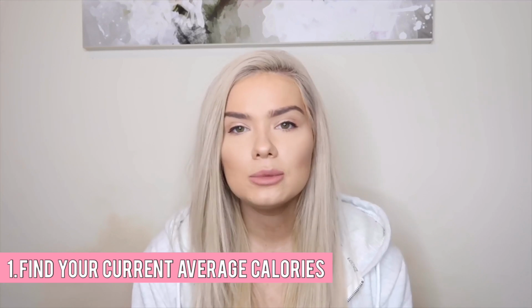It may seem a little bit more long-winded to find out how many calories you should be on, but it's going to be so much more accurate for you as an individual. So to find a starting point for where you're at currently, I want you to track your calories for 1 week. You can do that using a tracking app of choice. I use MyFitnessPal, you can use LifeSum, you can use whatever tracking app you've got, and you're just going to input every single thing you eat for a week.